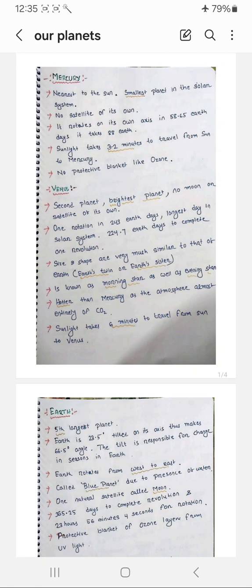And it is the hottest planet of the solar system, hotter than Mercury too. Why? Because its atmosphere is made up almost entirely of carbon dioxide, which makes it the hottest planet in the solar system. And sunlight takes 6 minutes to travel from the sun to Venus.